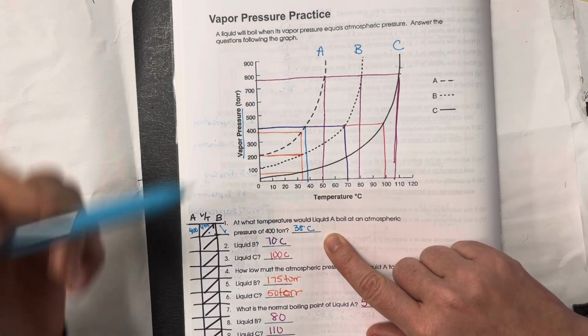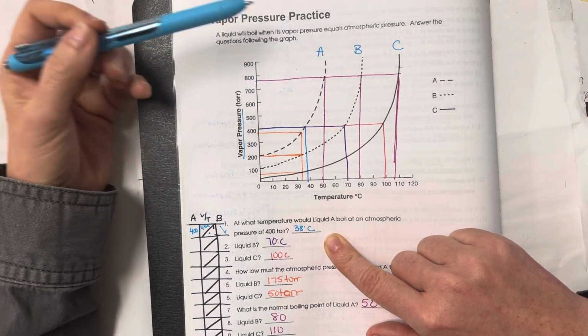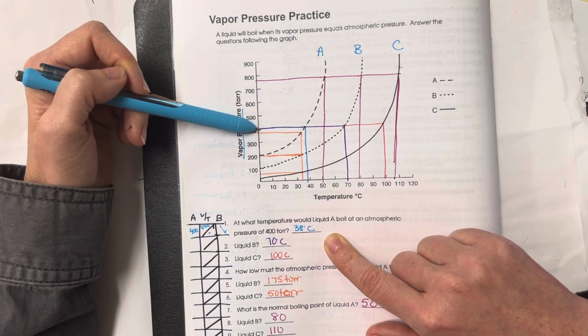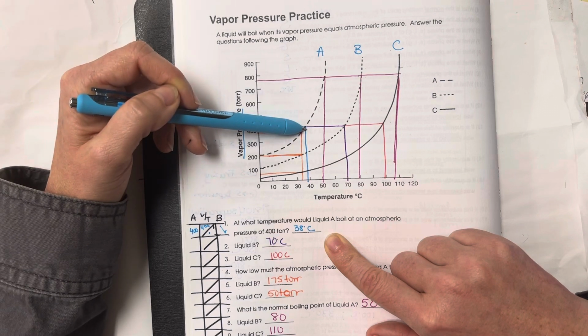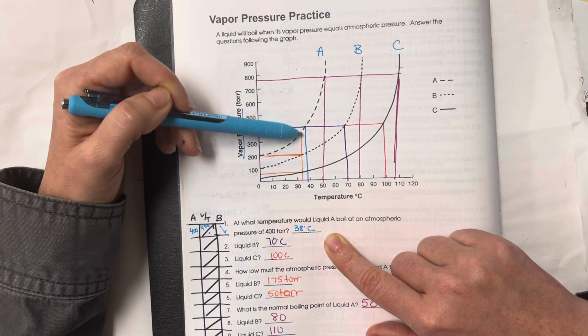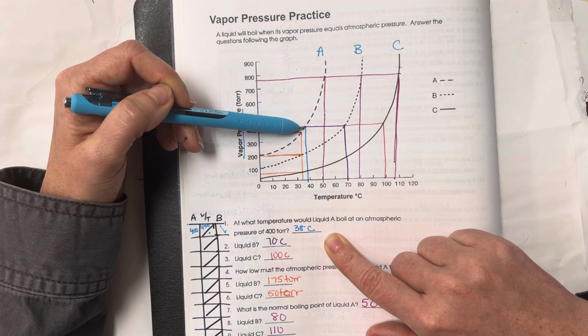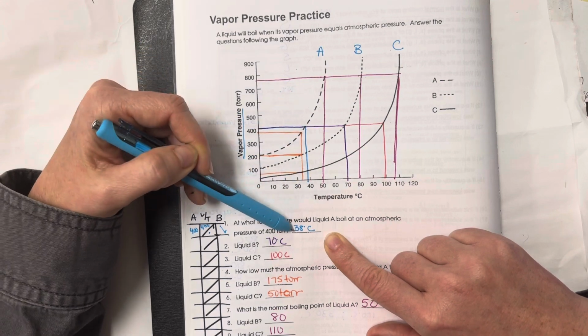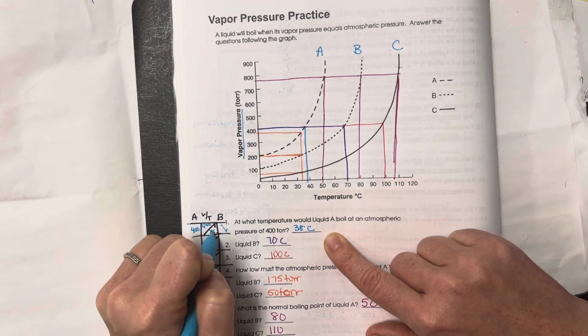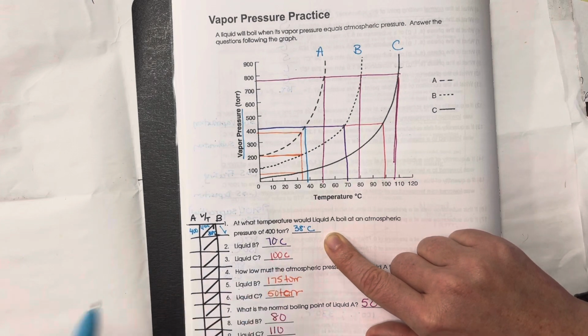So I'm looking at substance A, so I'm going to go up to my graph, I'm going to find substance A, and I'm going to go to 400. And then I'm going to read over to 400 and see where that drops down. And it looks to me that that drops down just shy of 40, so I said about 38 degrees Celsius is the temperature it would boil at.